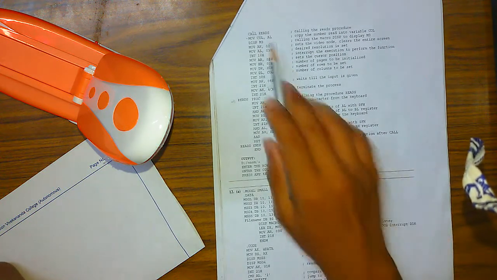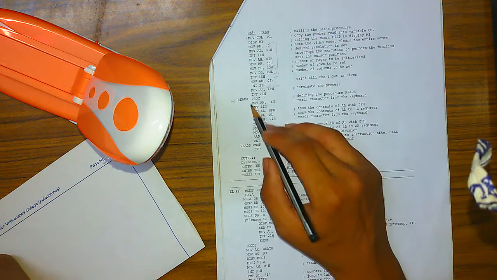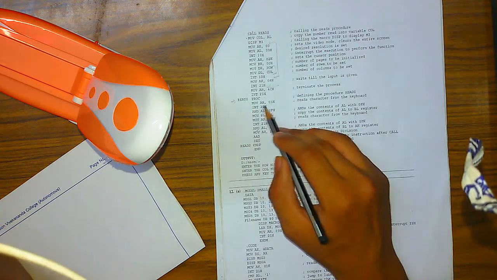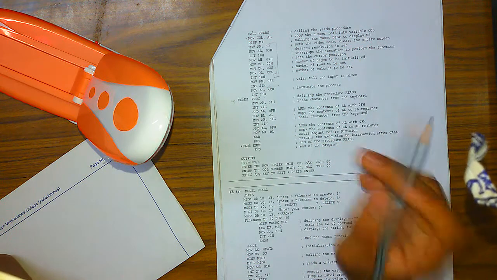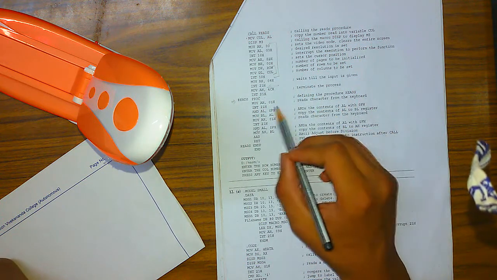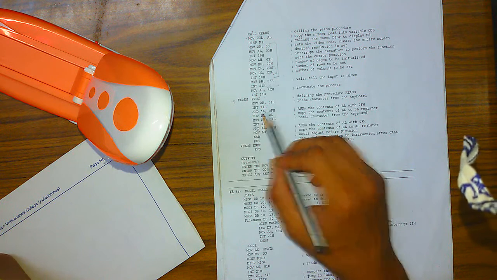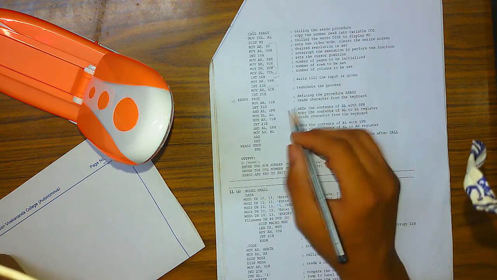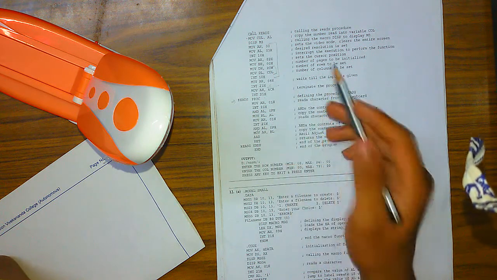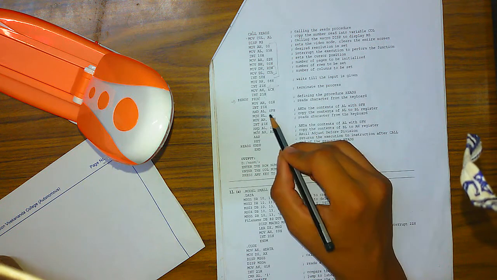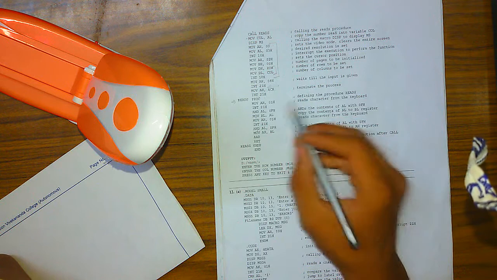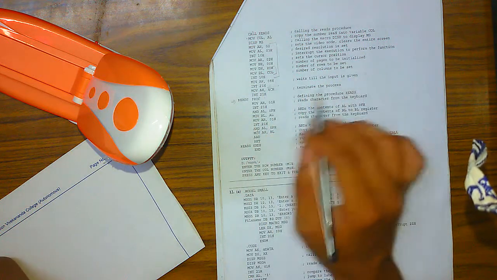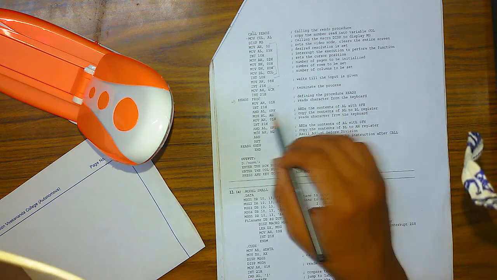So here we are. What does the READ procedure do? Initially we MOV AH, 01H, INT 21H. It gets the input from the user and the input will be stored in the AL register. What we do here is clear all the junk values present in the upper nibble. So we AND with 0FH. F will retain the values of AL and 0 will clear the contents of the upper nibble.